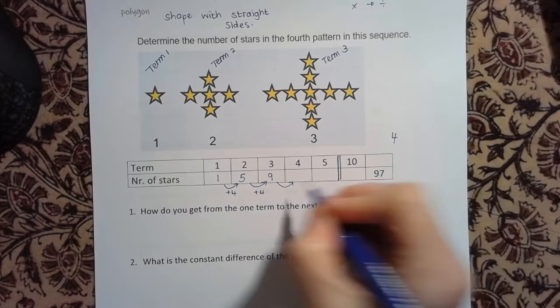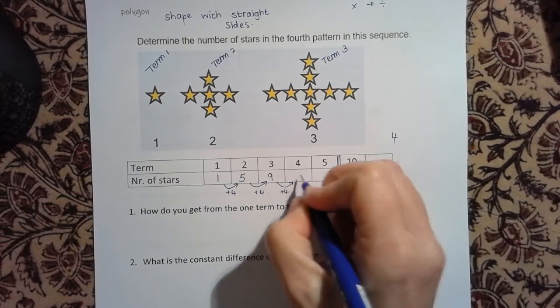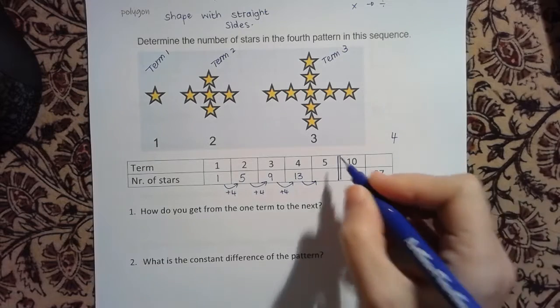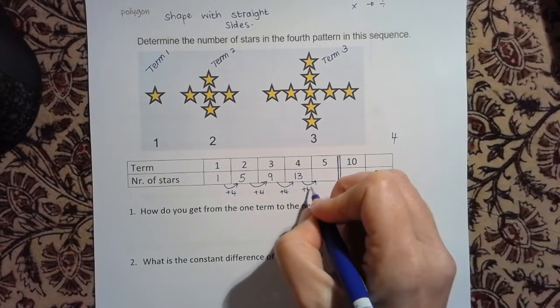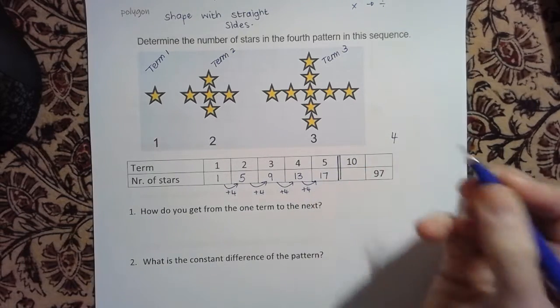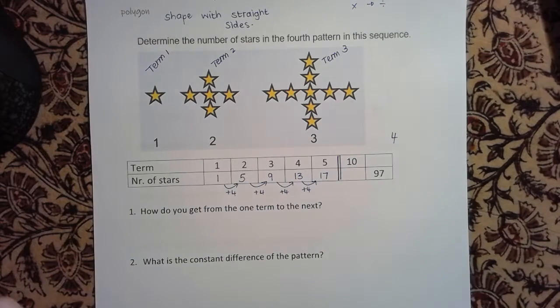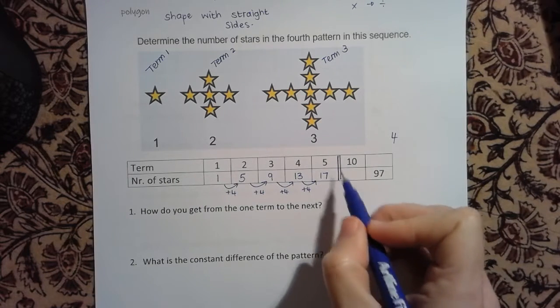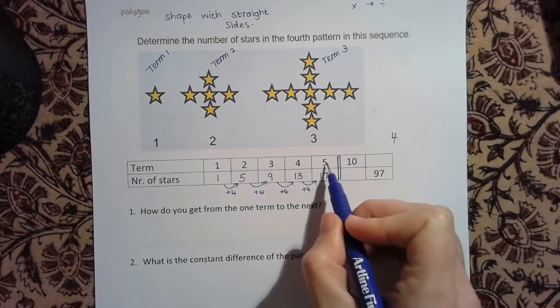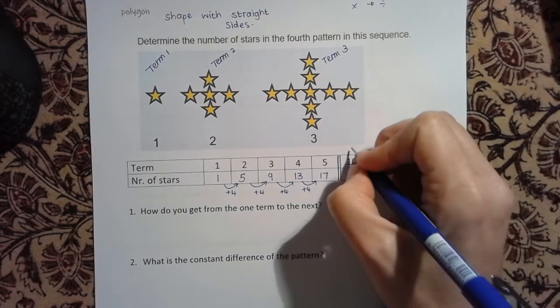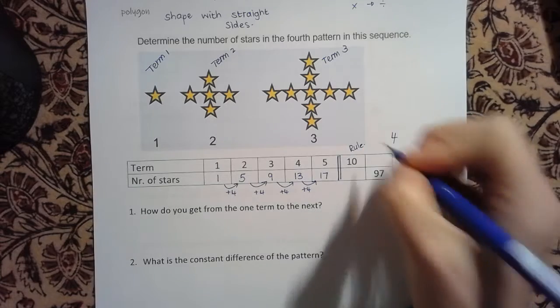So if I add 4 to 9, then this will give me 13. And I can do the same with the next number. So add 4 to 13 and you will get 17. You can use this because these are consecutive numbers. So then you can just carry on adding on 4. But then you have to stop because now after 5 it should be 6, and not 10. So now when we get to this point, we need a rule.